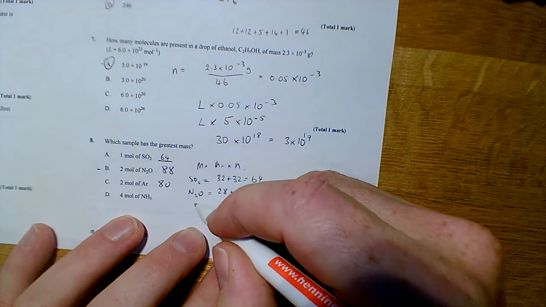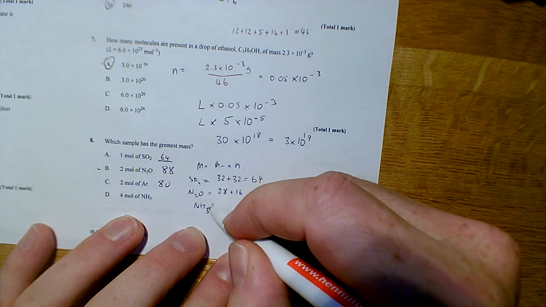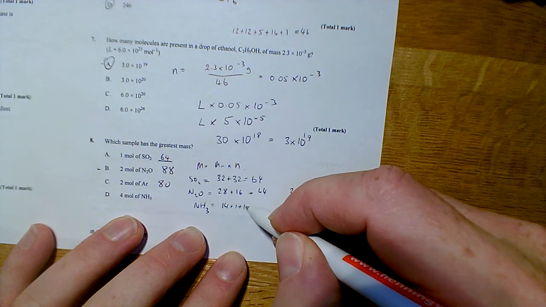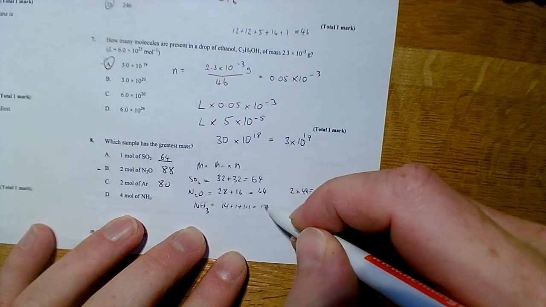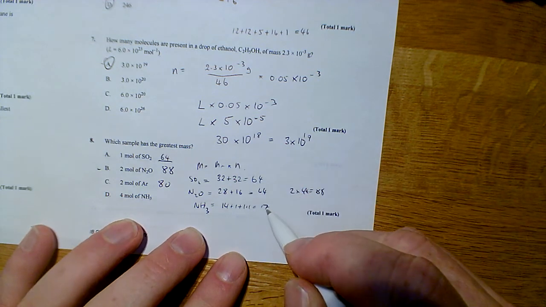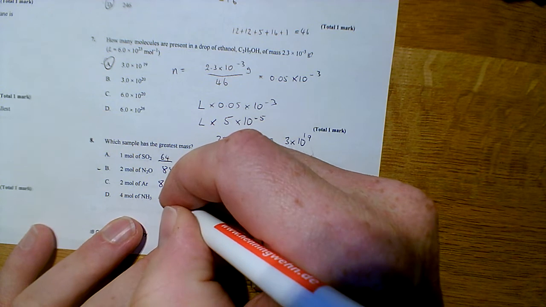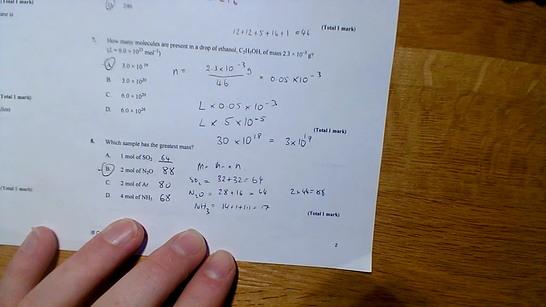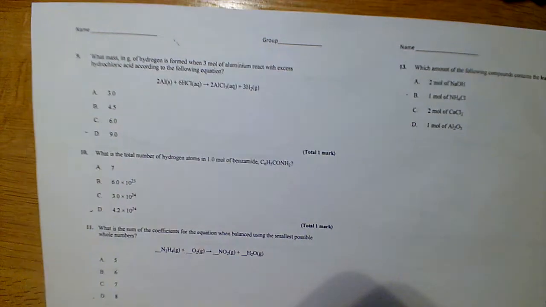And 4 lots of ammonia. Ammonia is NH3, a chemical that's worth learning the name of if you don't know it. 14, add 1, add 1, add 1, which is 17. 4 lots of 17. 17 times 2 is 34. So 17 times 4 is 68. And therefore the answer is B. That should be pretty straightforward, that sort of question, folks.